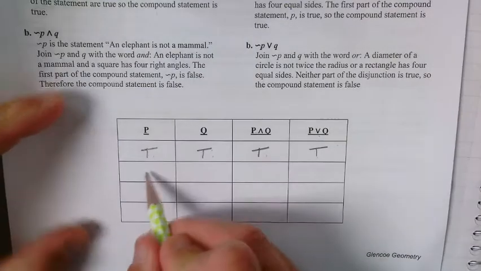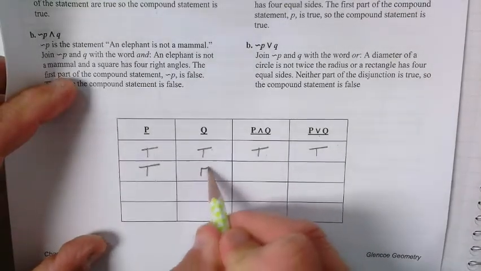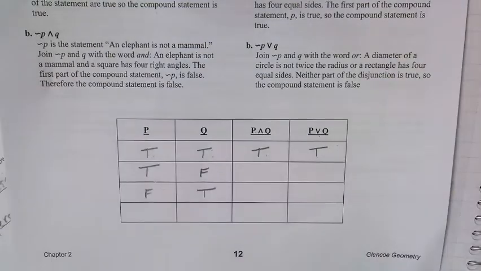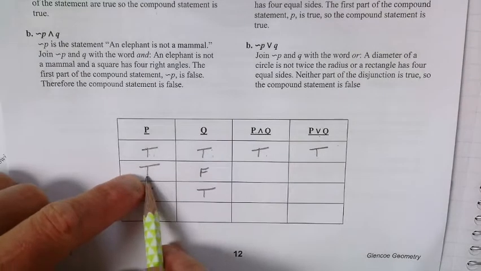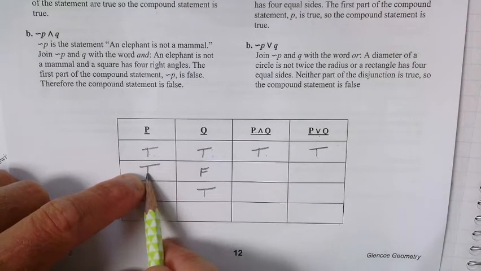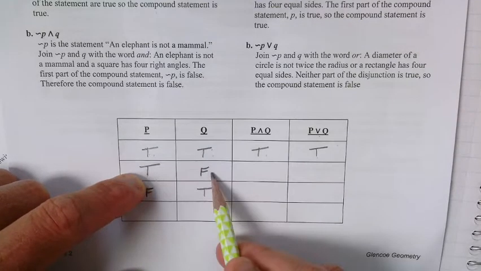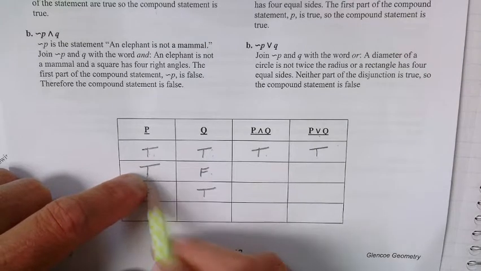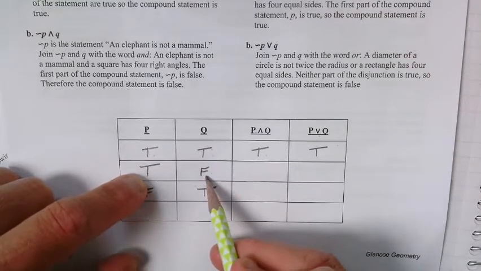Okay, so let's say one is false. If I was to say something like this, tomorrow is Saturday and the Buckeyes are playing. Tomorrow is Saturday is true. The Buckeyes are not playing because of COVID right now.